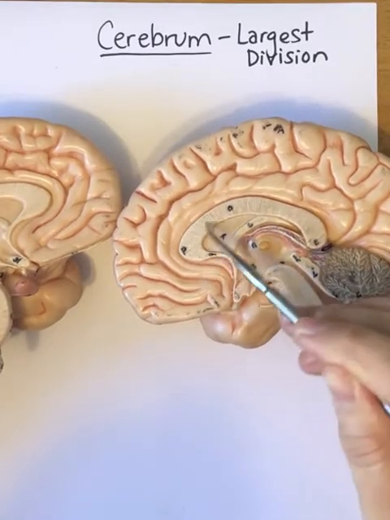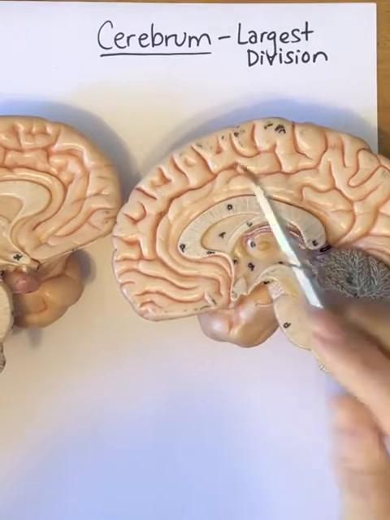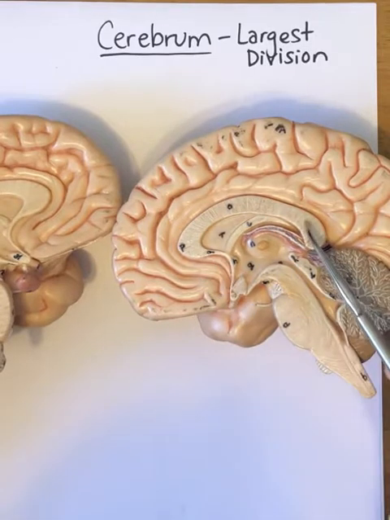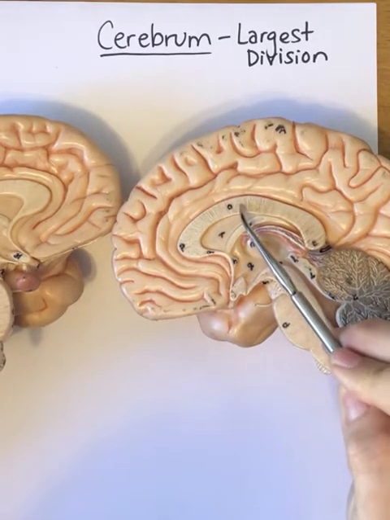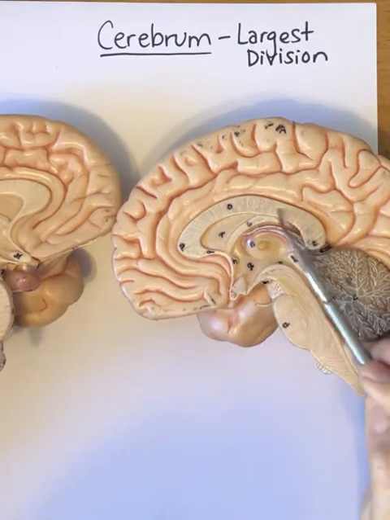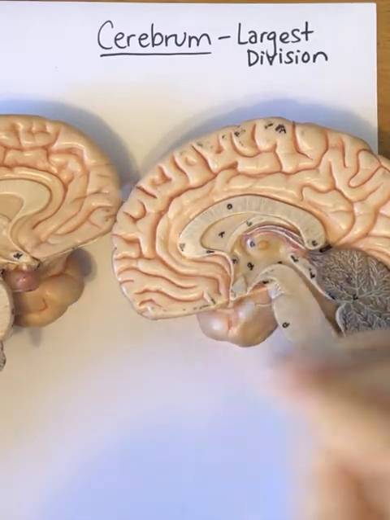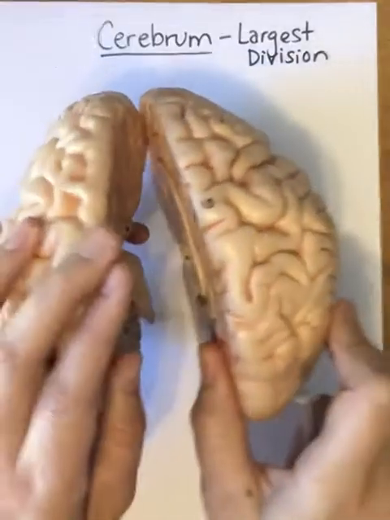I always think of corpus as body, like a corpse, and callosum like a callus. This is actually a really hard structure. So that's how the two cerebral hemispheres are connected.